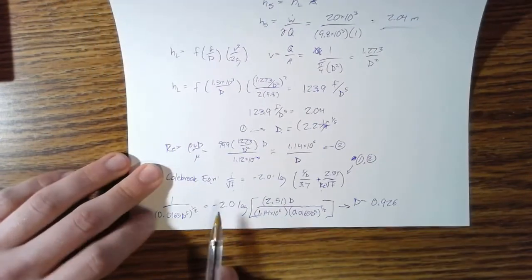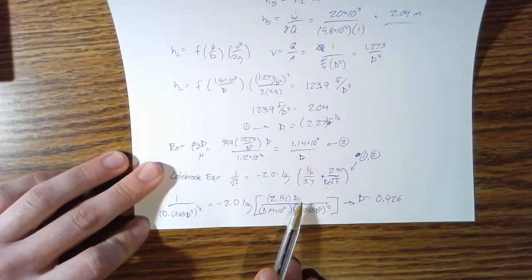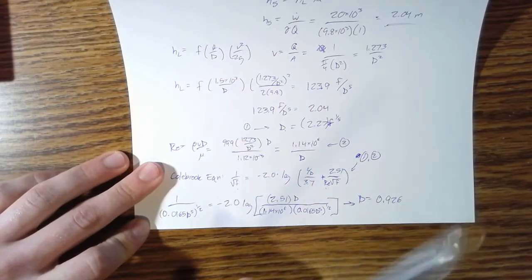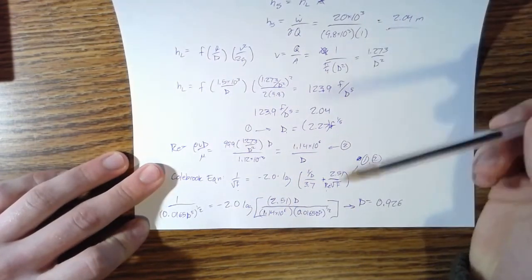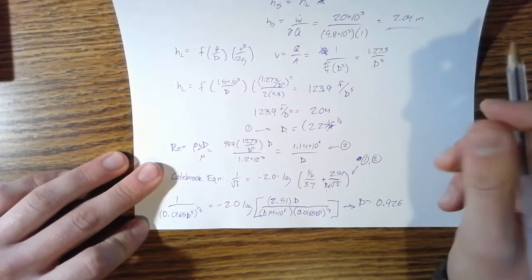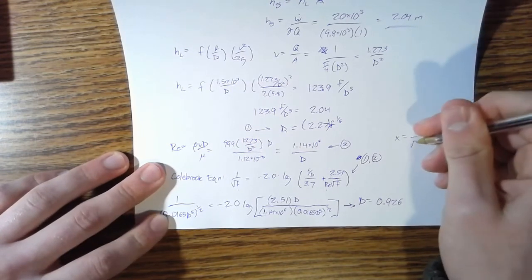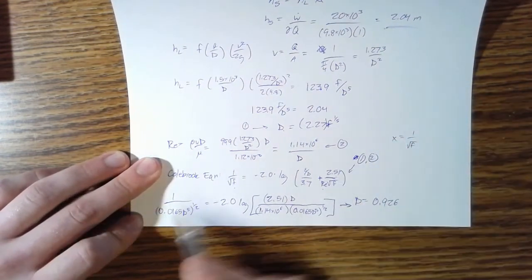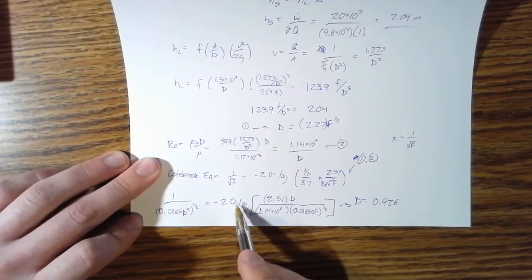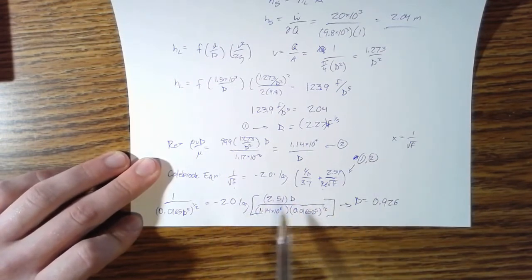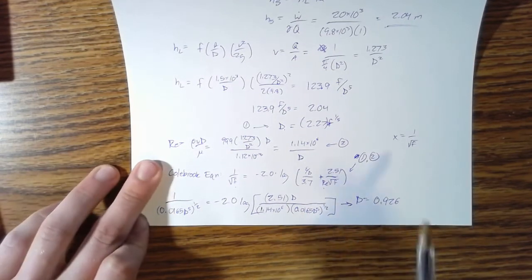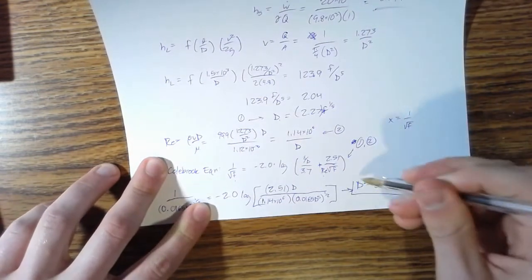Now, if you don't like how this looks and it's kind of a mess for you, what you can do is you can do a little bit of substitution where you say that x is equal to 1 over the friction factor, and then you can say x is equal to negative 2.0 times the log of this thing, 2.51 times d over 1.14 times 10 to the 6th times what would be x to the 1/2. But in the end, you'll get the same thing.